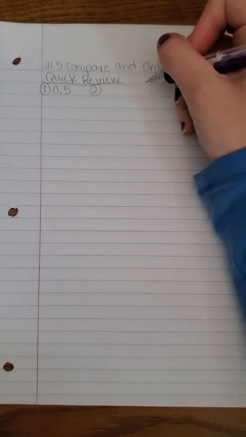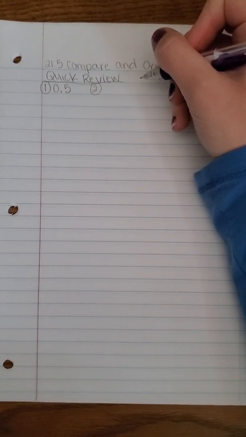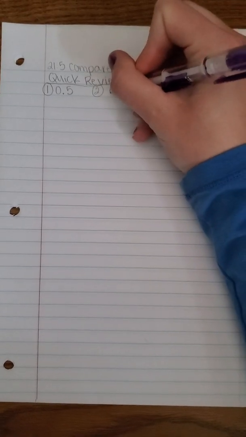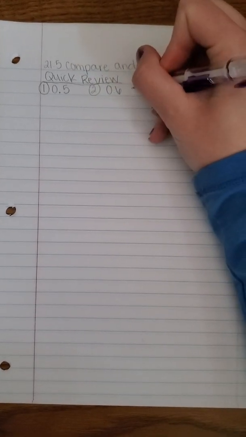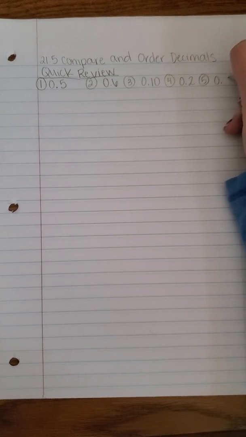Number 2, an equivalent decimal for 60 hundredths is 6 tenths. Number 3, an equivalent decimal for 1 tenth is 10 hundredths. An equivalent decimal for number 4, 20 hundredths, is 2 tenths. And for number 5, 9 tenths, an equivalent decimal would be 90 hundredths.